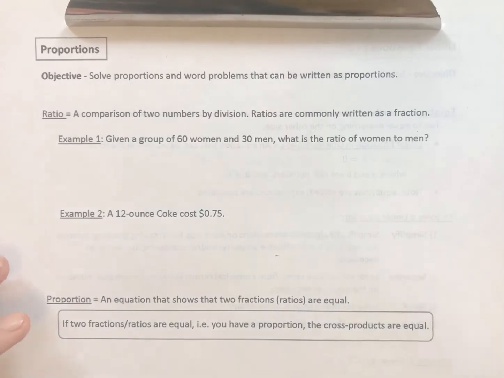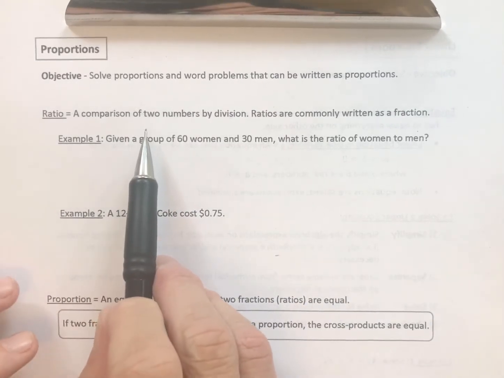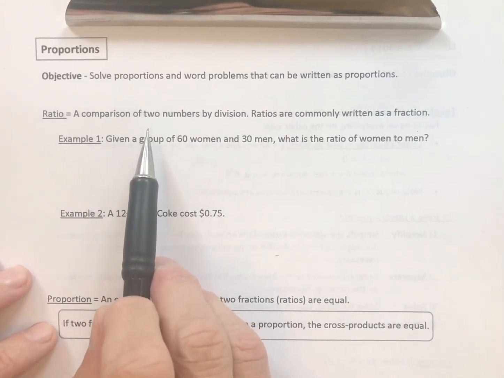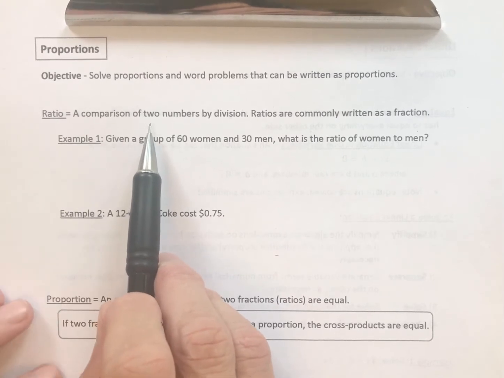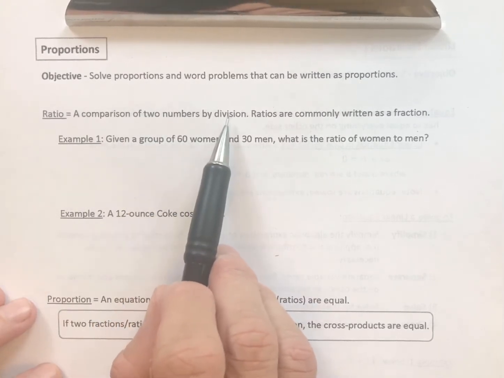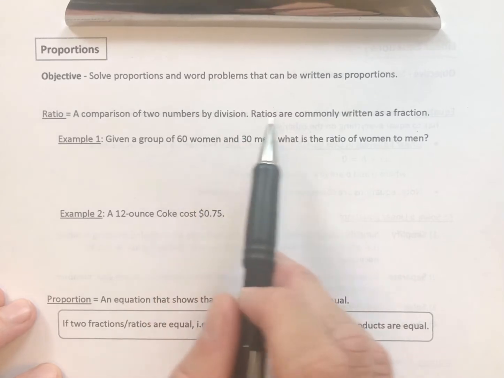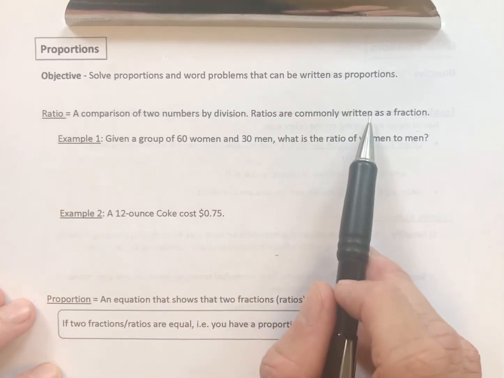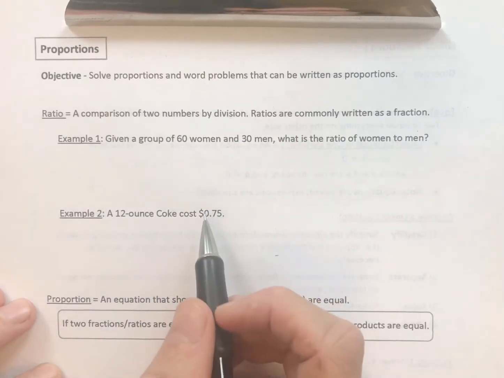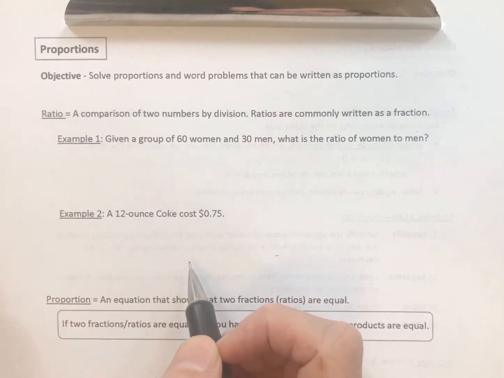proportions. Okay, let's start off first by defining what a ratio is. A ratio is a comparison of two numbers by division. And ratios are commonly written as a fraction. Let's take a look at 2 examples here.